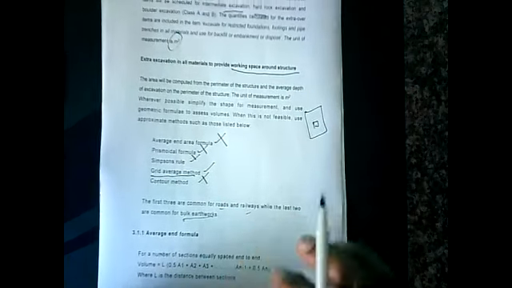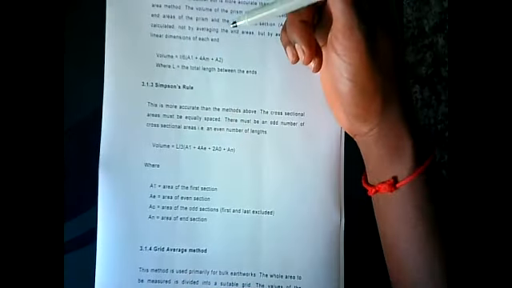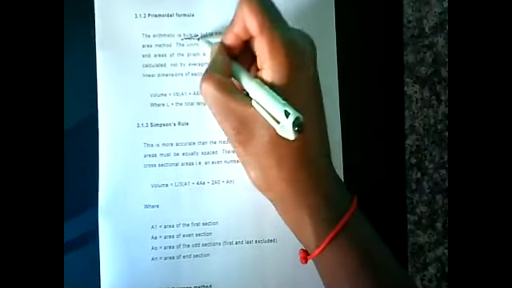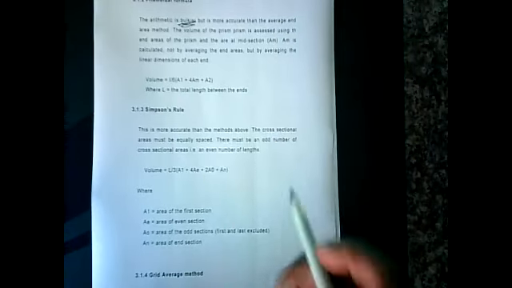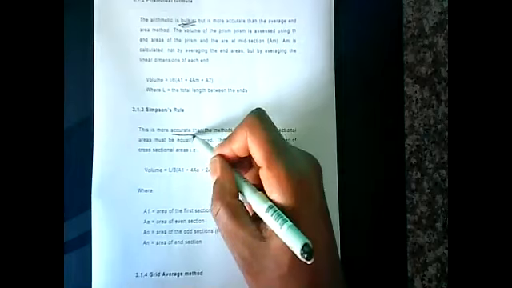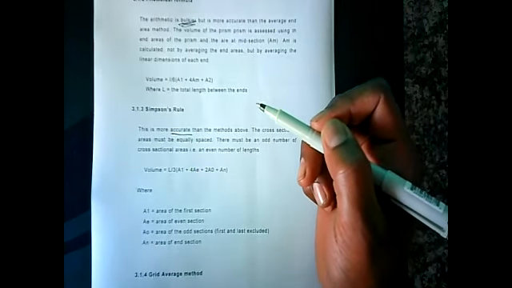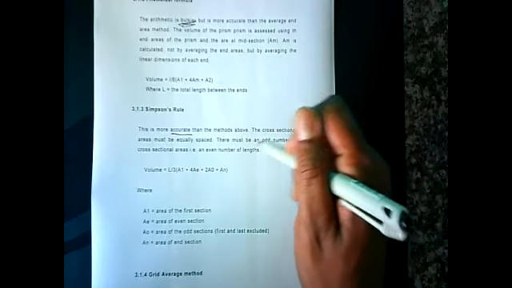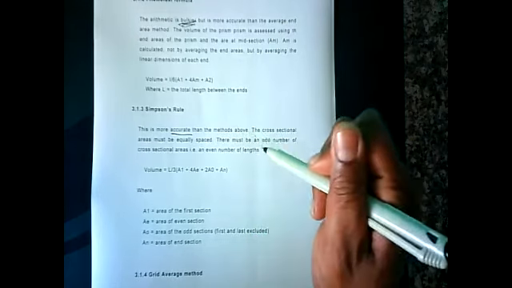And you can see or read up what an average end formula is. Prismoidal formula, arithmetic is bulkier, so there's a lot more arithmetic there. Simpson's rule is a lot more accurate, and there must be an odd number of cross-sectional areas, an even number of lengths.